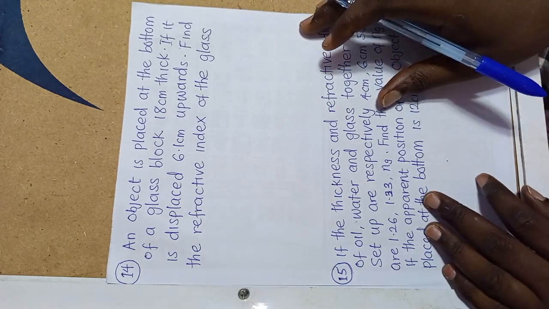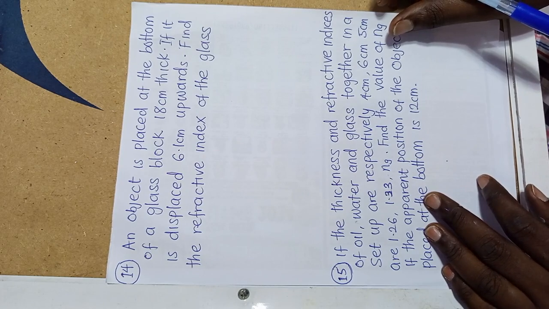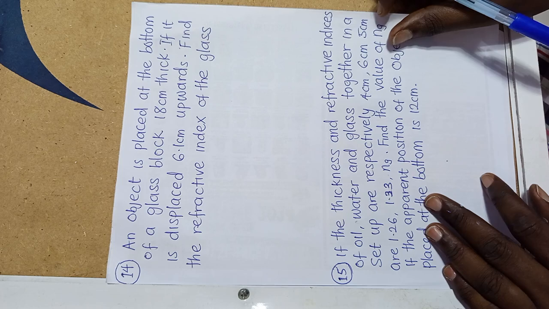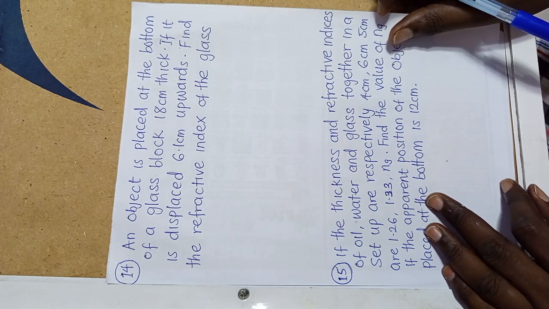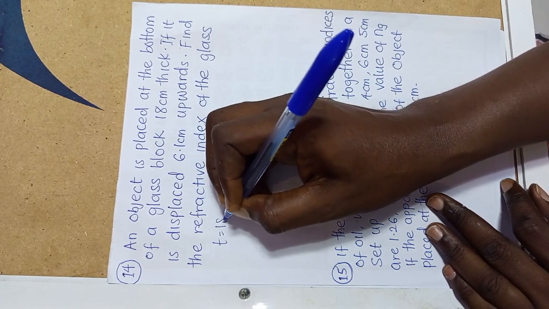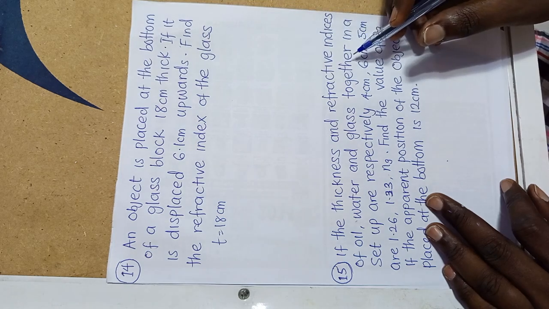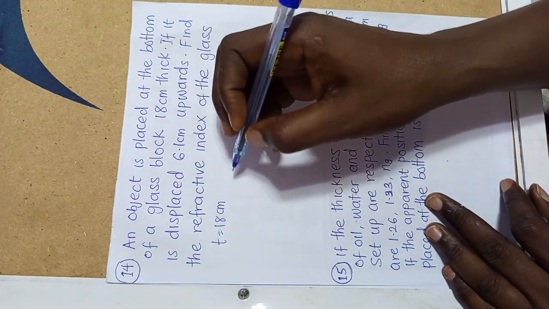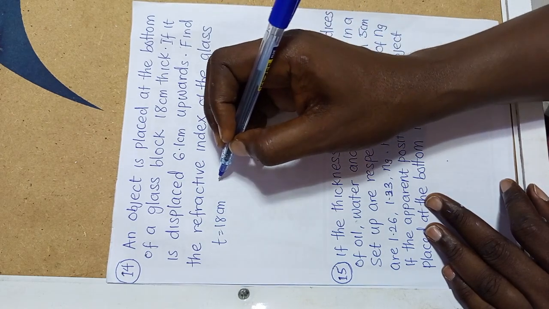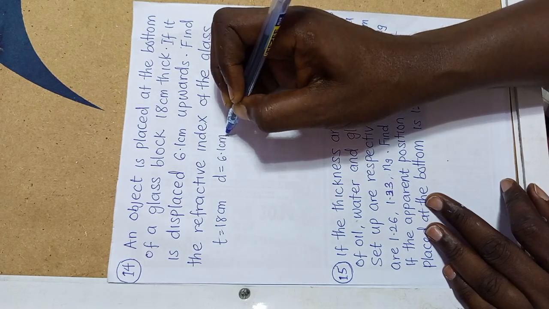Now let's go to part 3, which is the last part. It says an object is placed at the bottom of a glass block 18 centimeter thick. That means the thickness is 18 centimeter. If it is displaced 6.1 upward, that means that D is given as 6.1 centimeter.